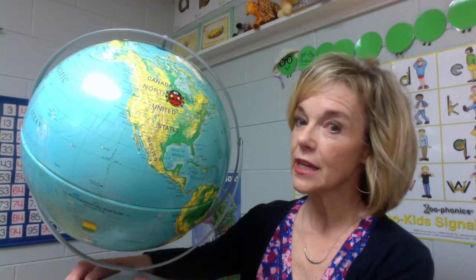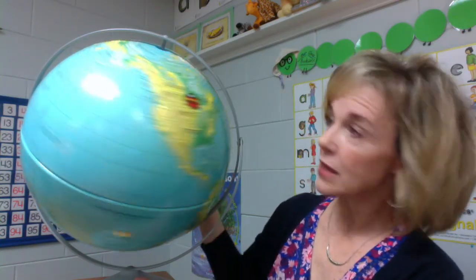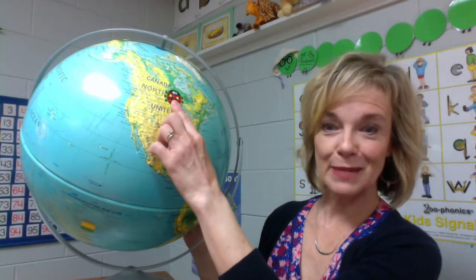So if we could get in a special rocket ship and fly far out into the atmosphere and look back, we would see that our Earth is round like a sphere, and it looks like this. This is a mini model of our Earth. I have a ladybug sticker right there. That's about where we live on our Earth.